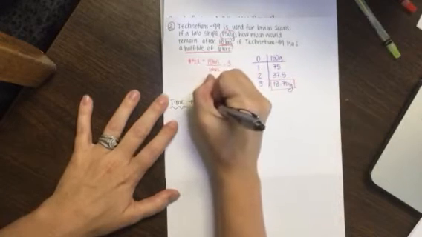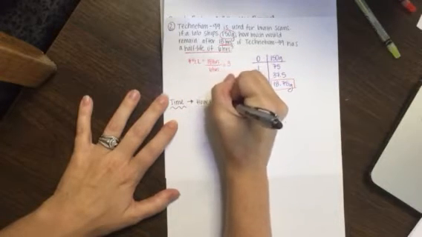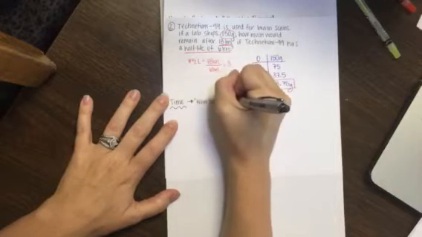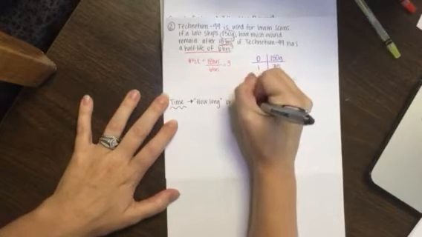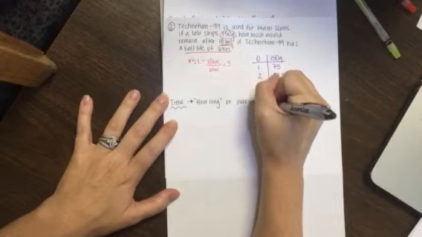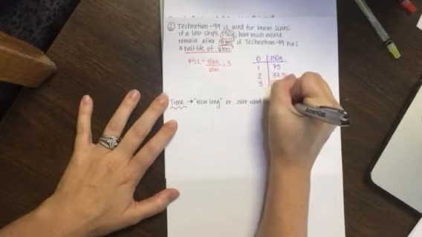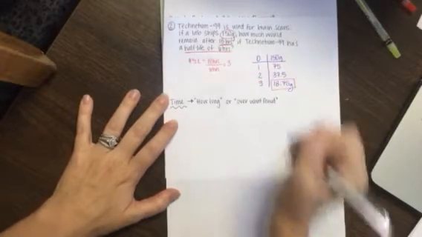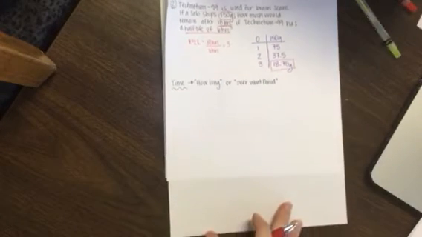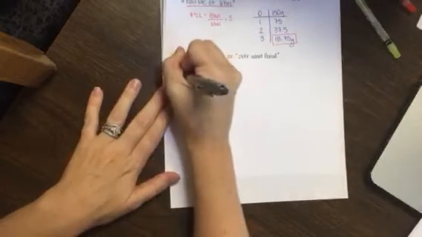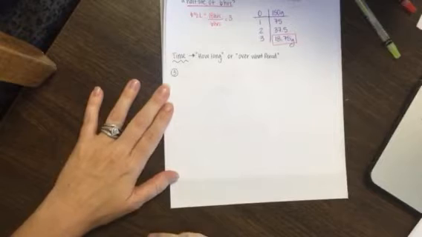So time asks how long or over what period. So in other words, it could ask us either direction. It could ask us how long it would take, or it could ask us what a half-life was. So over what period of time something happens. So let's look at an example of this one.